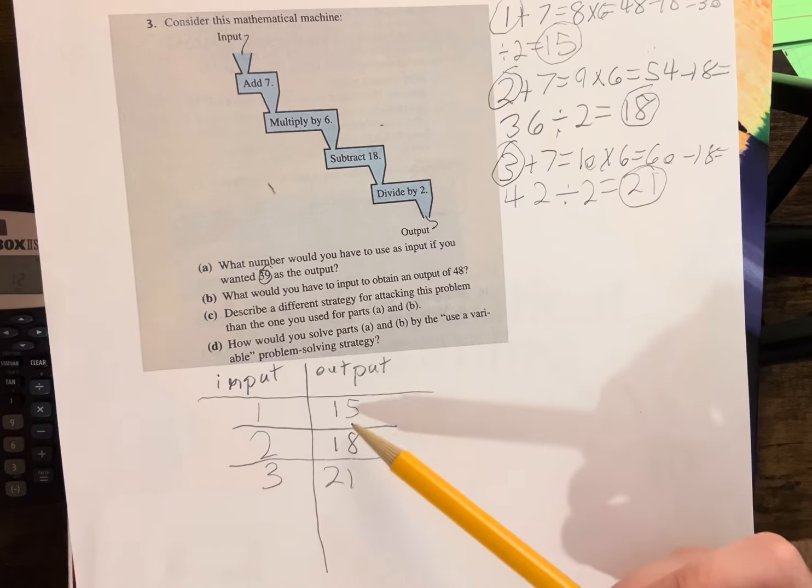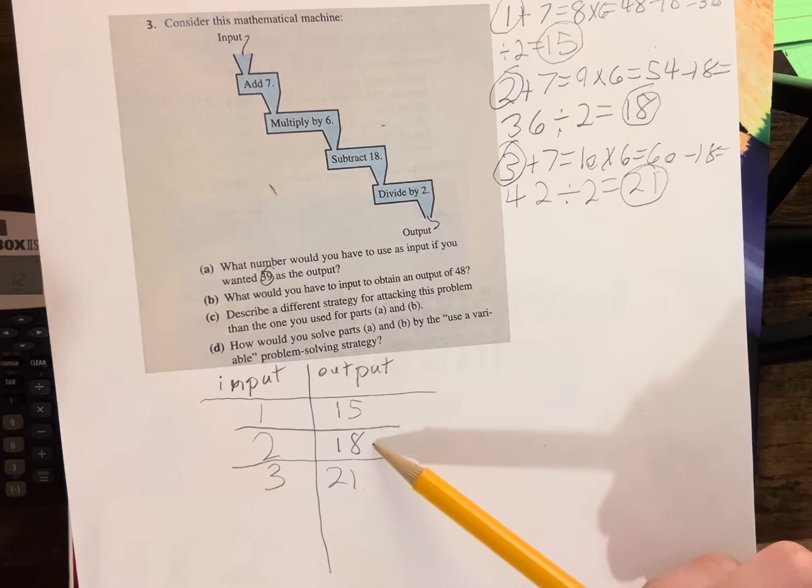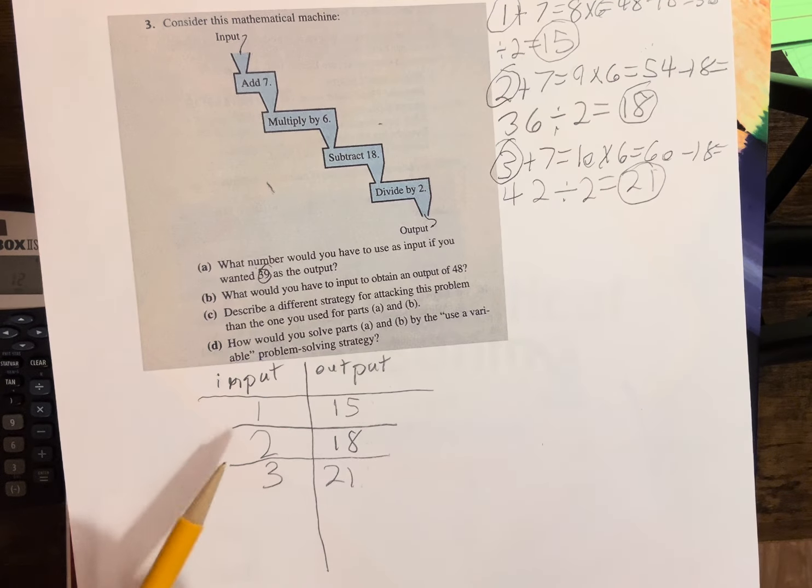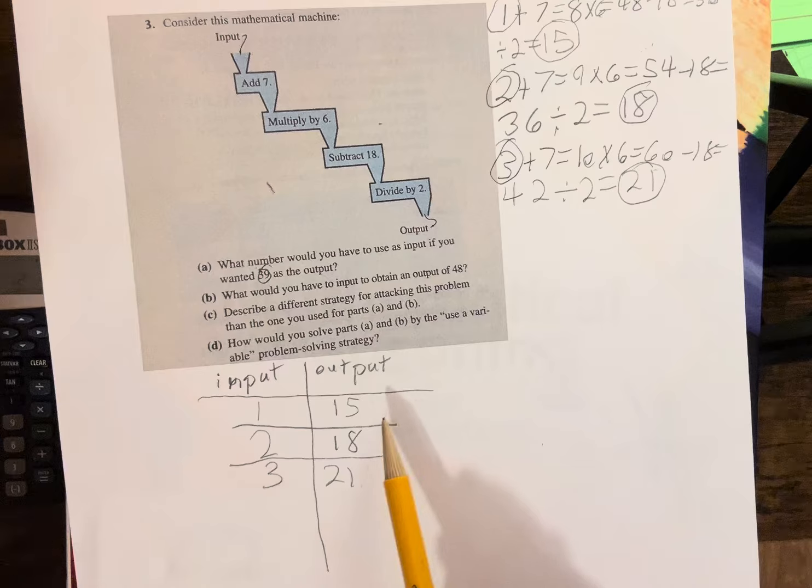The pattern between each output is 3. So as the input goes up by 1, the output goes up by 3.